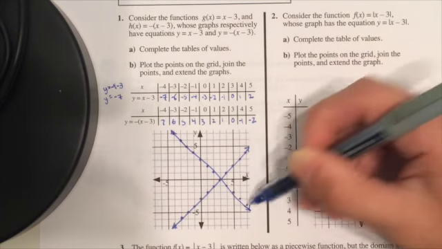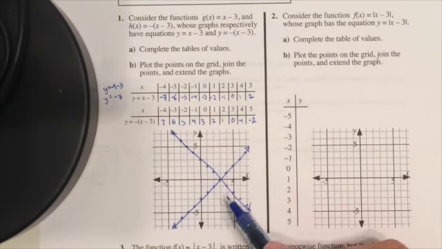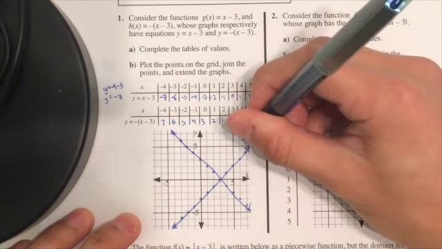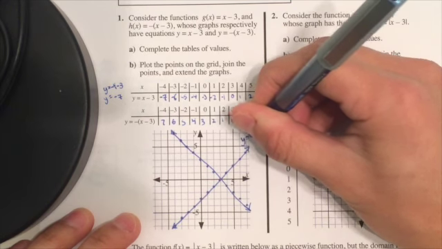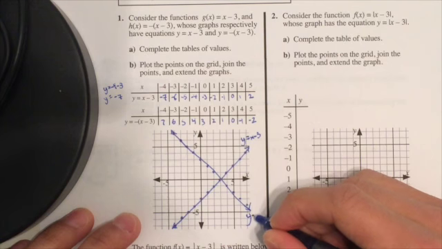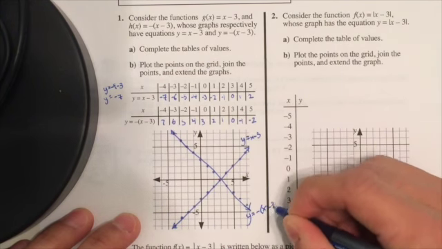So there I have my two equations which have helped form these two lines. And when we write these equations, we should really label them. So that's y is equal to x minus 3, and y is equal to negative x minus 3, just so we don't get confused as to what is what when we go and write our piecewise equations.